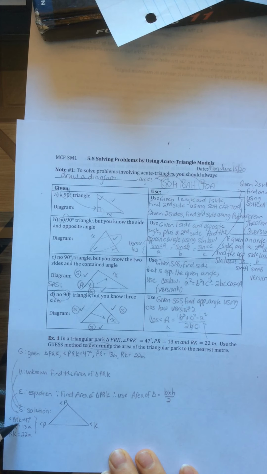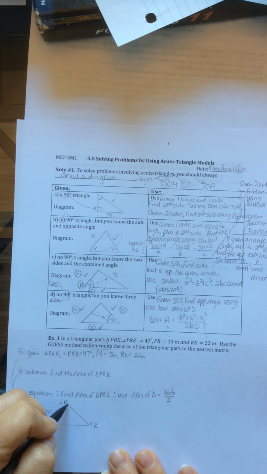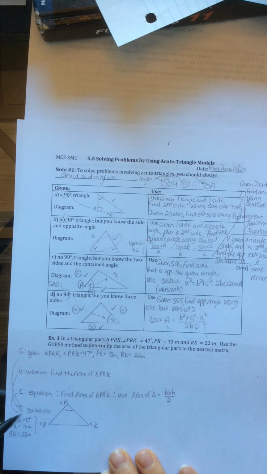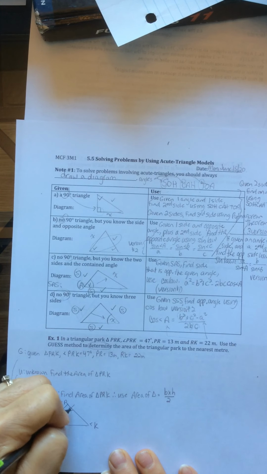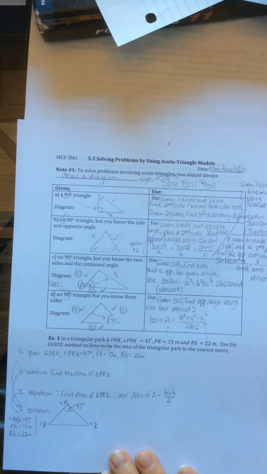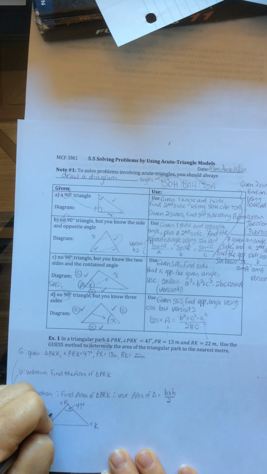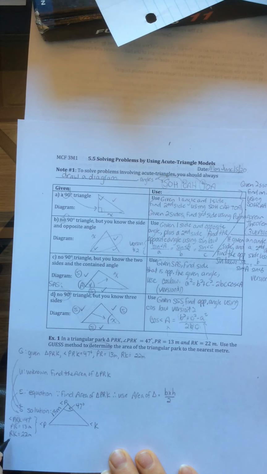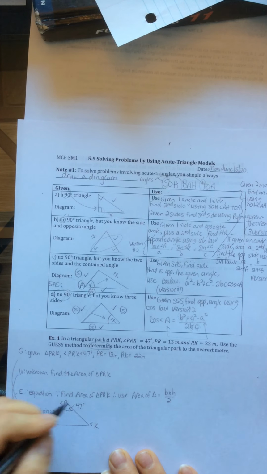The middle letter is always the corner of the actual angle. So from PRK, this angle right here is 47 degrees. It doesn't have to look like 47. None of these are to scale. PR, from P to R, is 13 meters. From RK, from R to K, is 22.